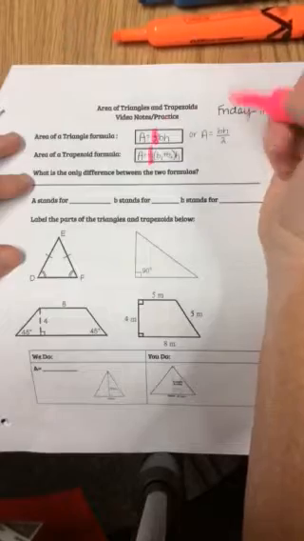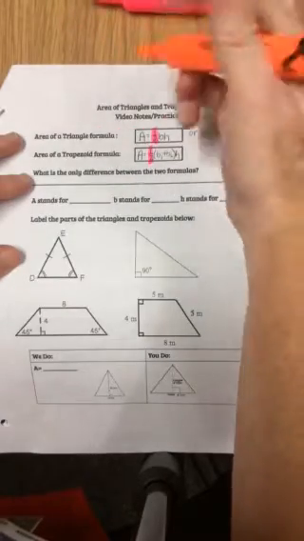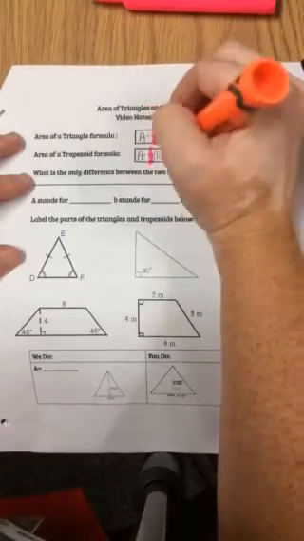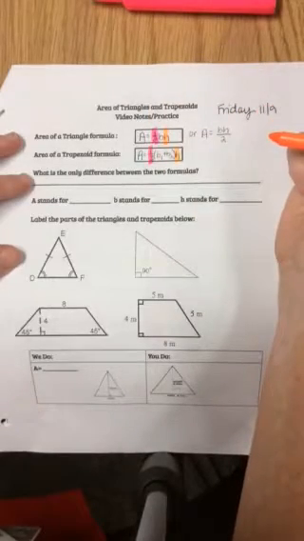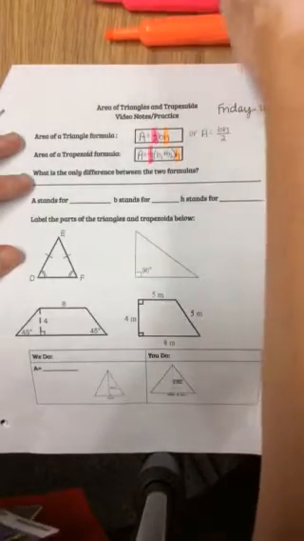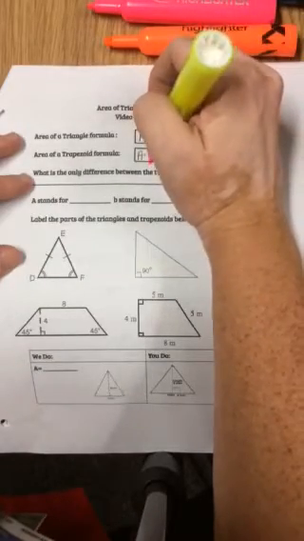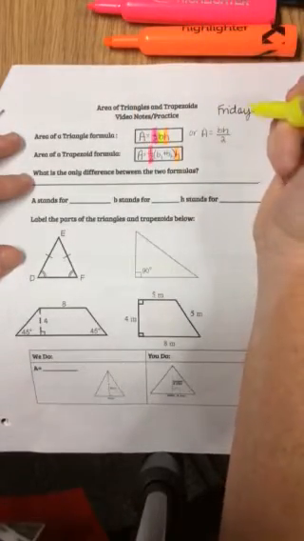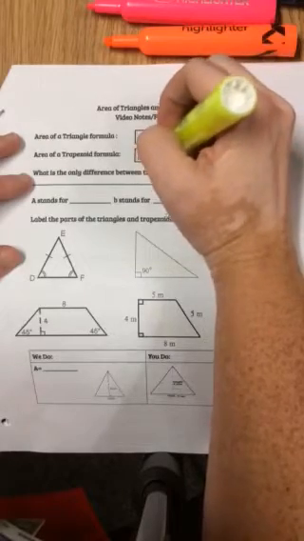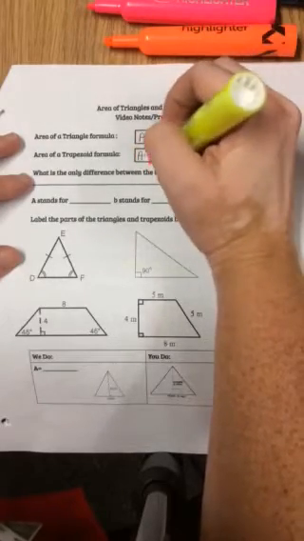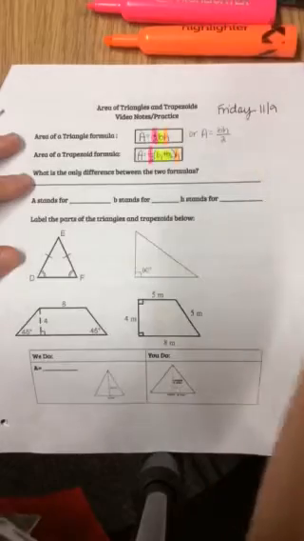They both have a height. But if you notice, a triangle only has one single base. But a trapezoid has two bases that you get to combine.